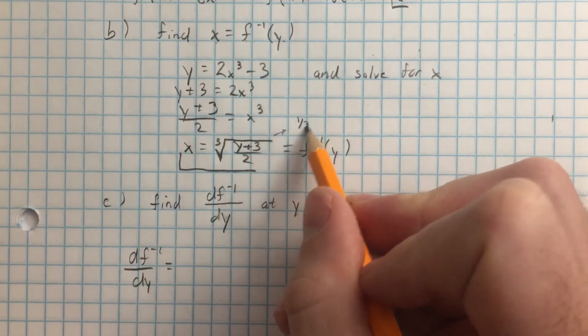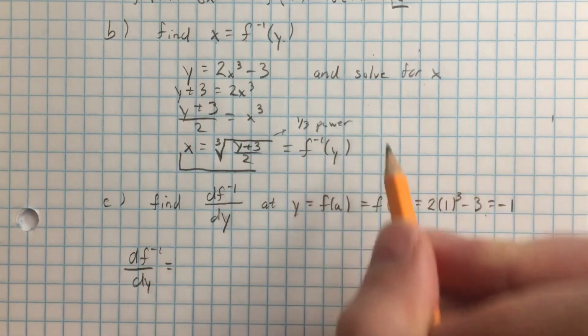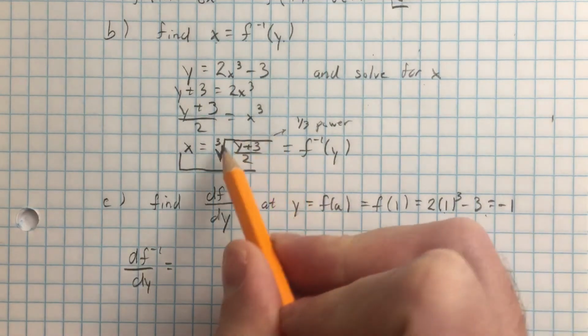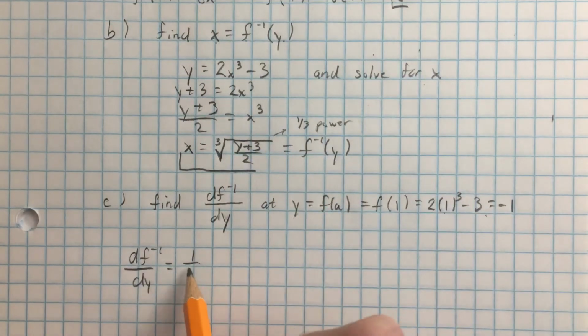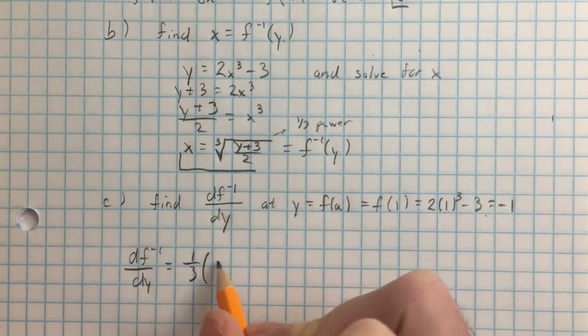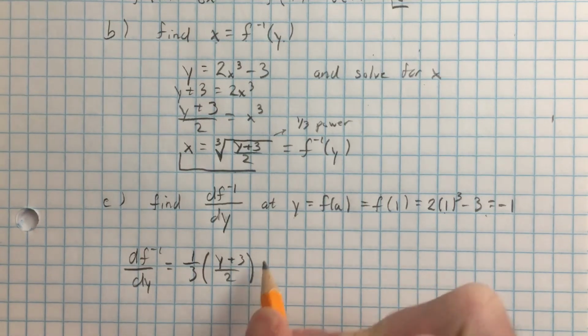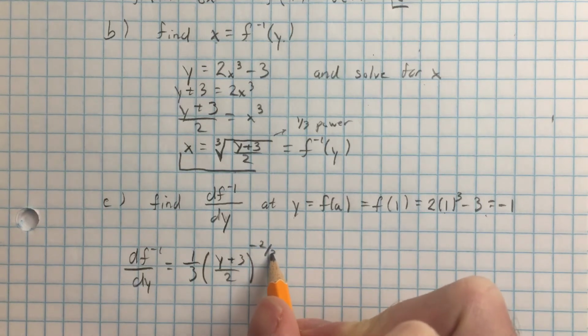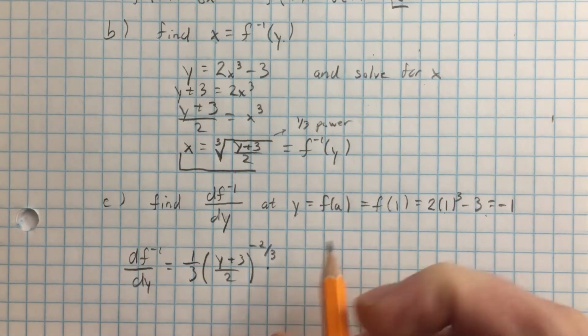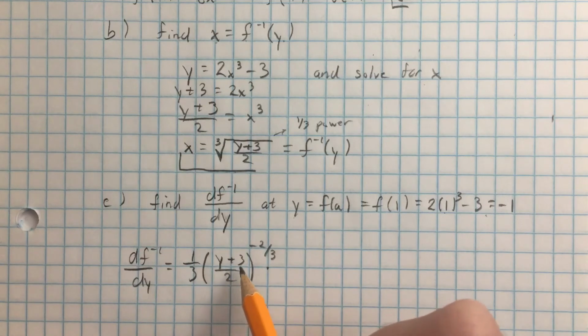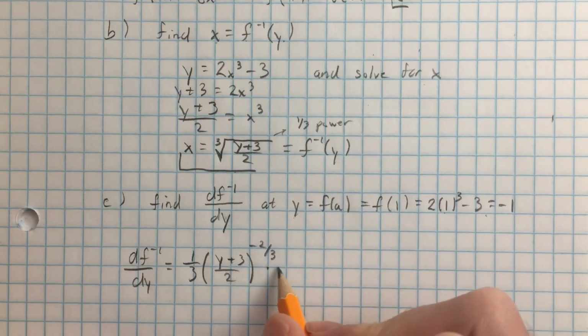So the 1/3 will come down. The inner function y plus 3 on 2 stays the same. Lower the power by 1 to negative 2/3. Now we have to multiply by the derivative of the inner function y plus 3 on 2 using the chain rule, and we'll just get 1/2.